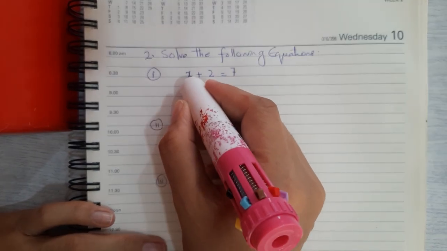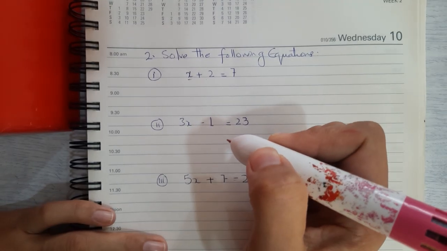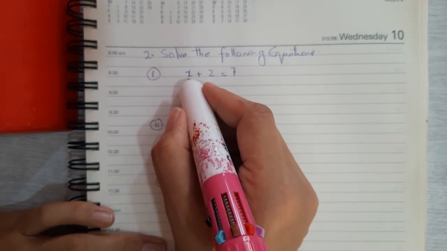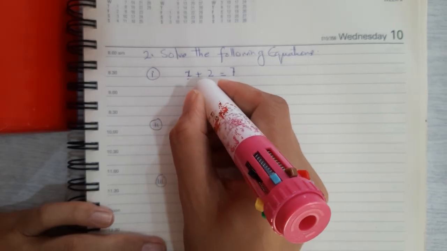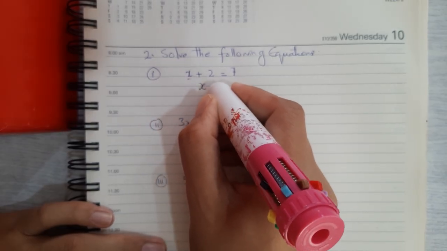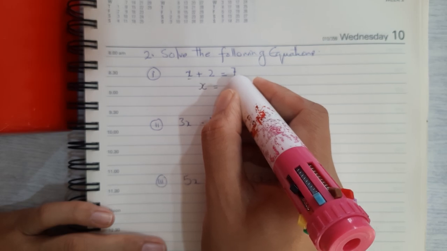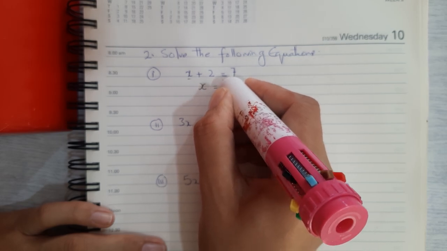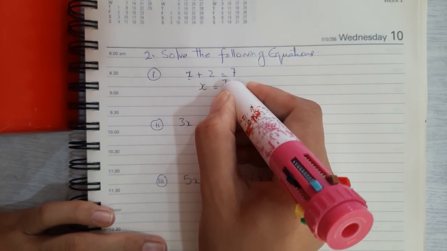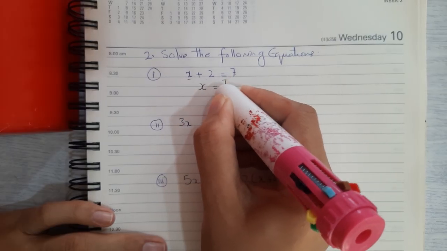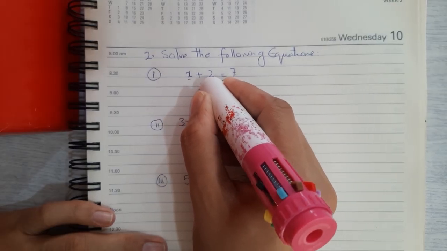Now we need to find the value of x, that is the value of the unknown. So here the variable is x, we need x. So x is equal to, see, the number that does not change its place, we write as it is. Which number is changing its position?